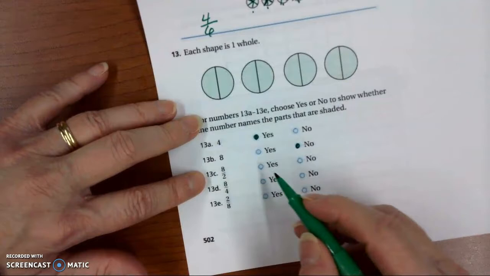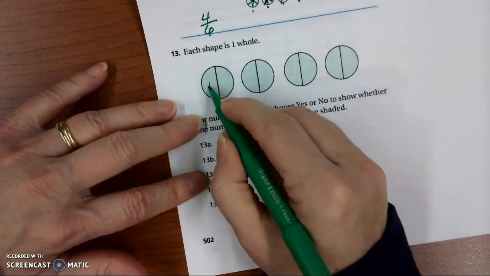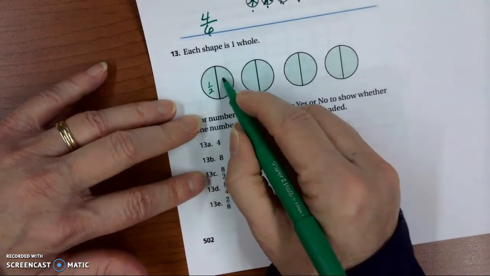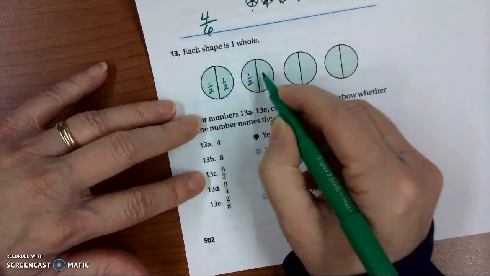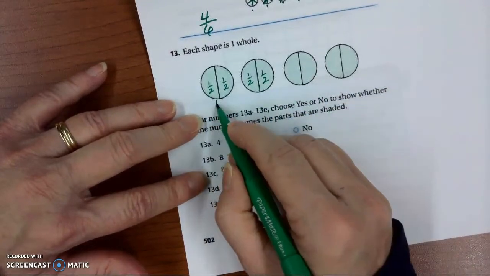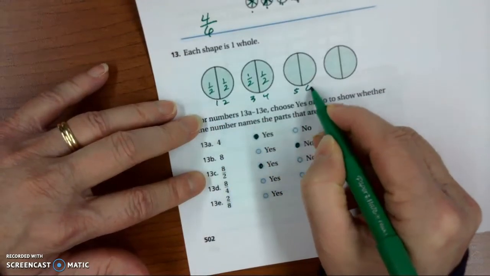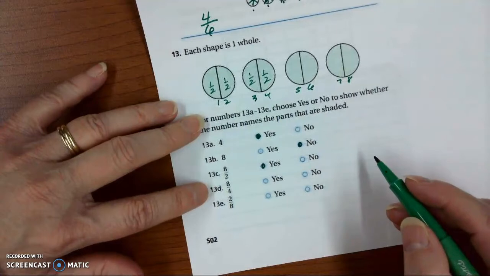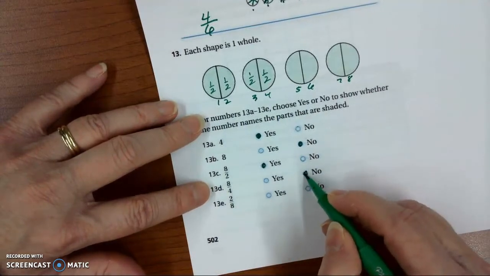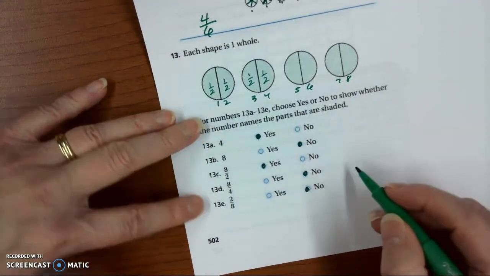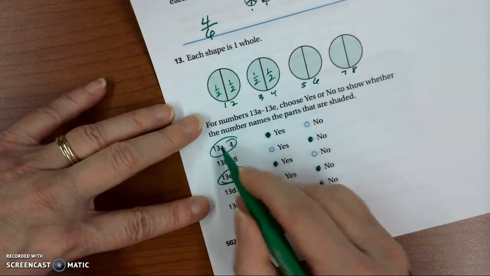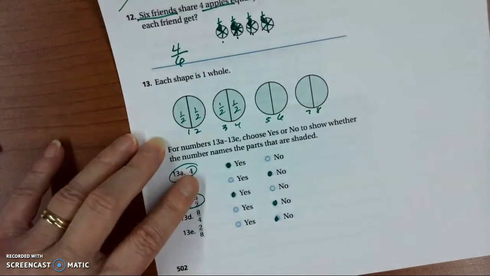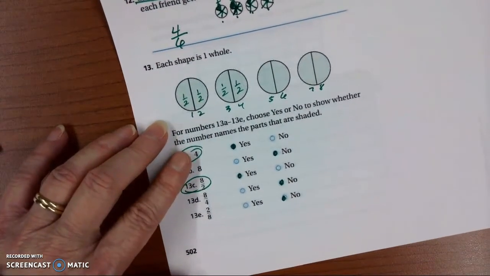Are there 8 halves shaded? Yes, because see, this is 1/2, and another half, and another half, and another half. And if you look all the way across, 1, 2, 3, 4, 5, 6, 7, 8. You have 8 halves shaded. Are there 8 fourths shaded? No. Are there 2 eighths shaded? No. So the correct answers here are C and A. That's the end of part 3.